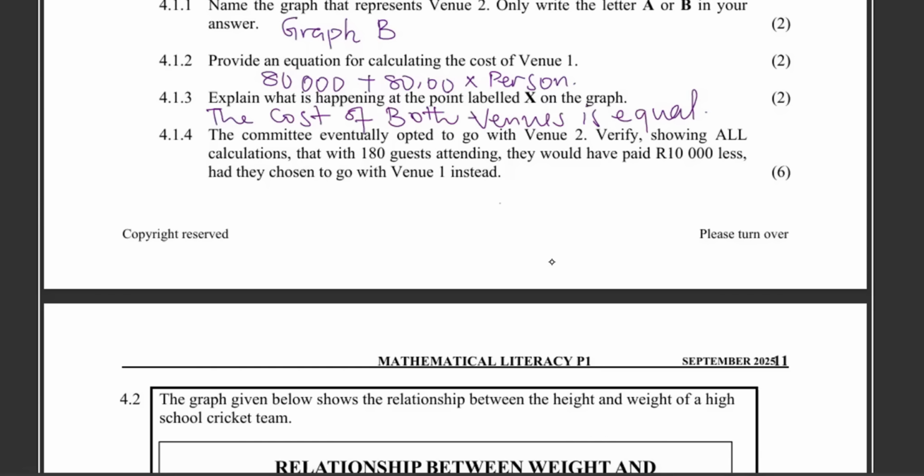That means you're going to calculate using the formula that we have there. Okay, so venue 1, I'll write it as V1, it will become 8,000 plus 80 times what?